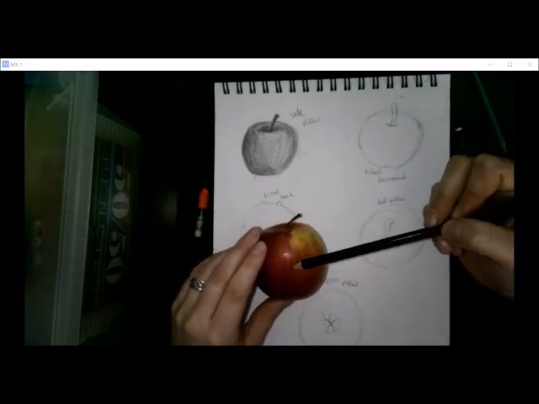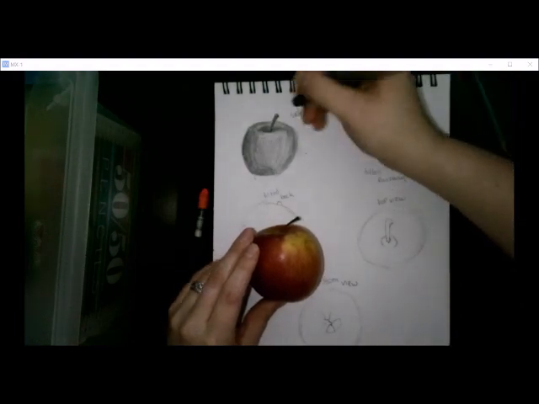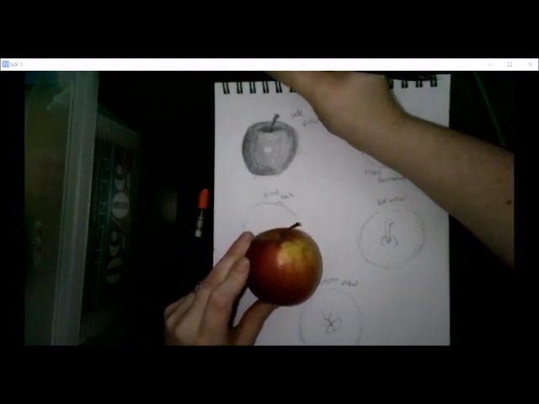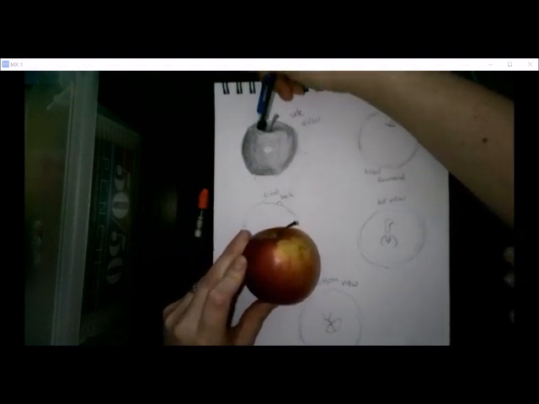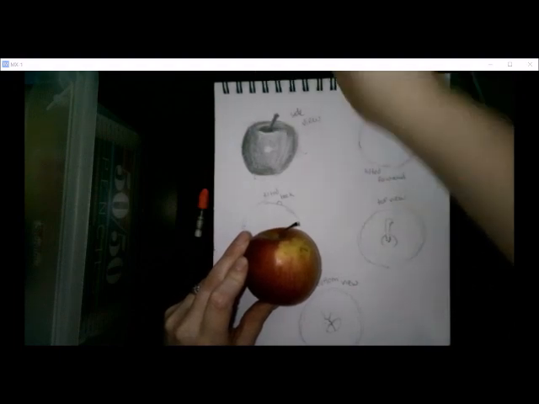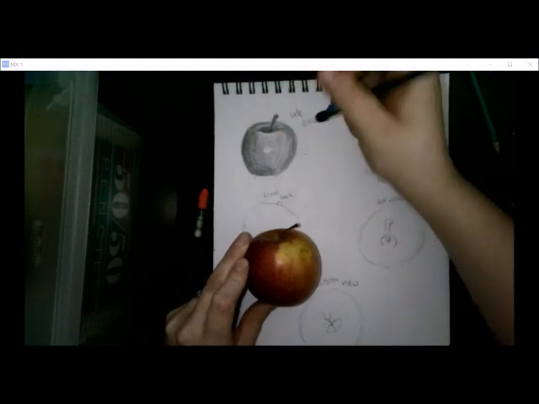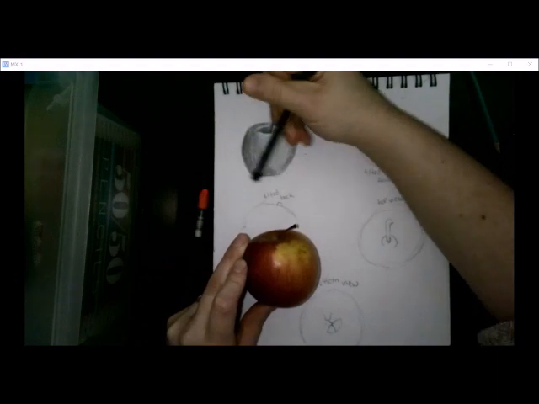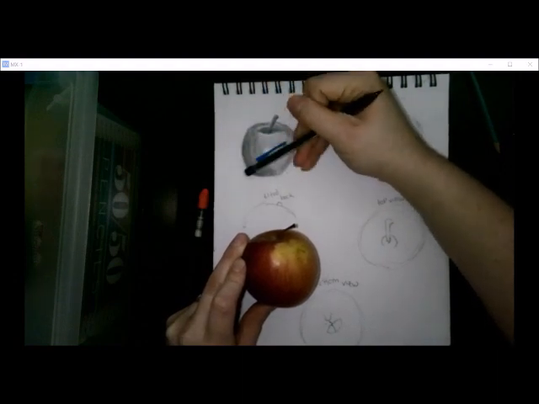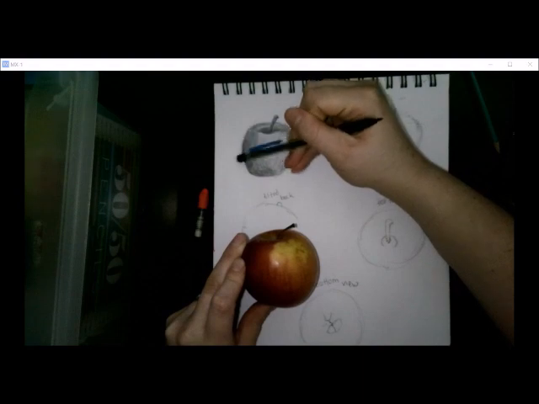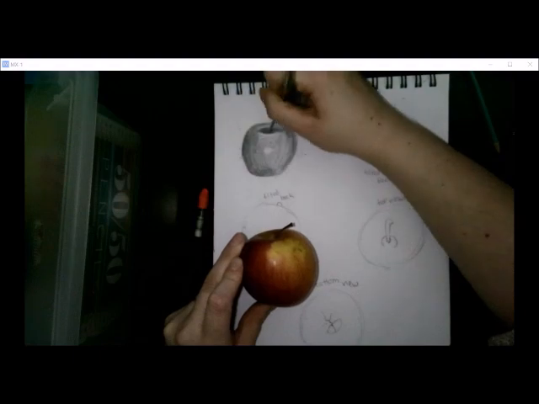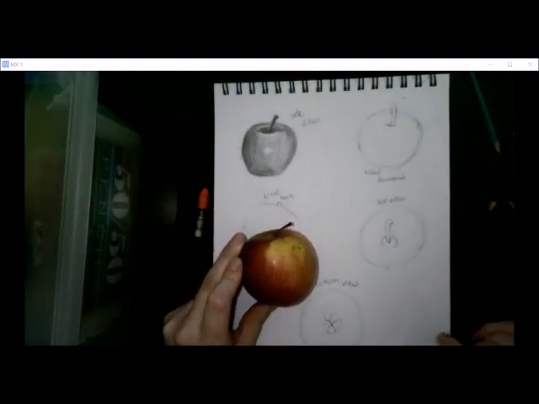Okay, to add the reflected light, you want to go back in with the eraser and erase those highlights in here. Again, don't forget those reflected lights. I see a little bit kind of at the top here, a little bit in the back. Using the eraser is your final tool. Use the eraser to kind of touch up around the edges and add that in, that reflected light.